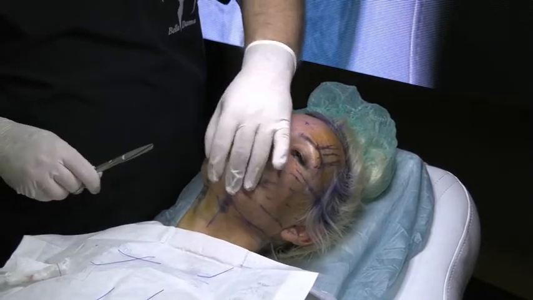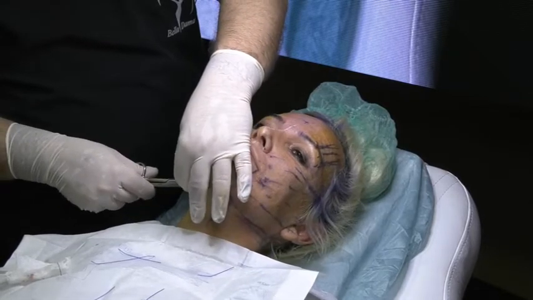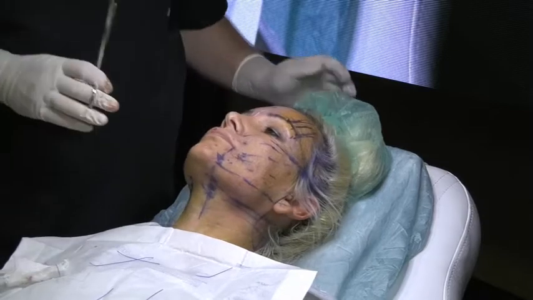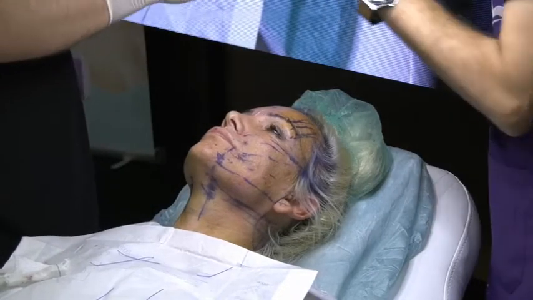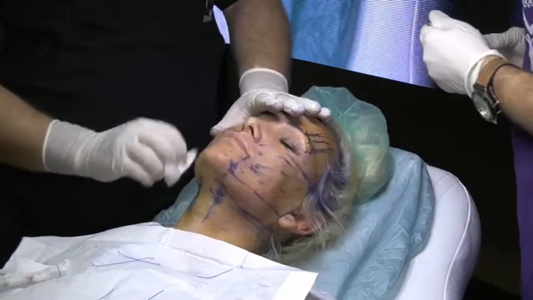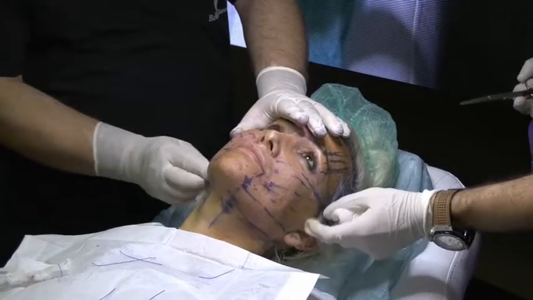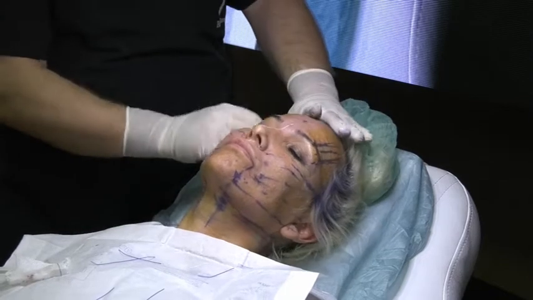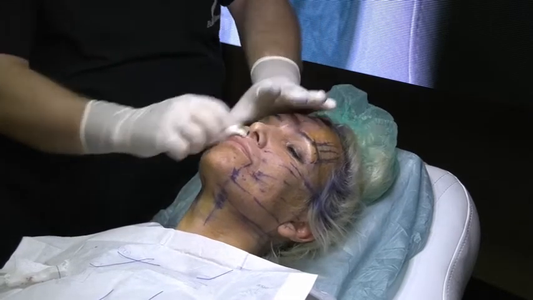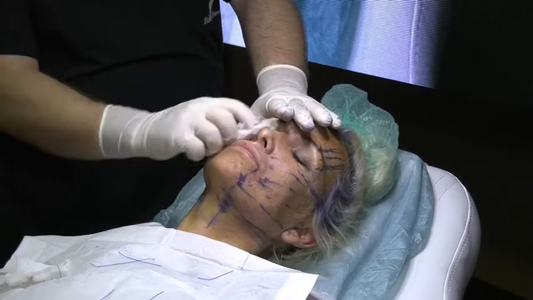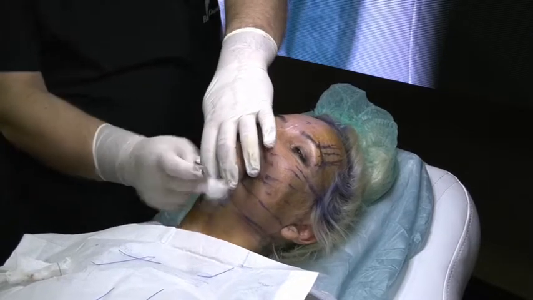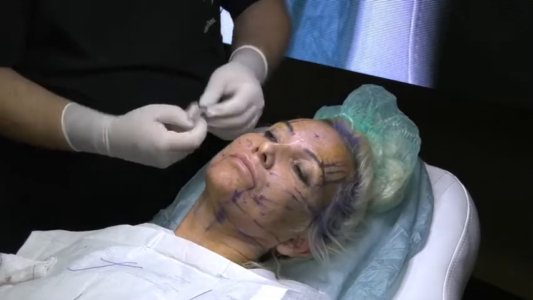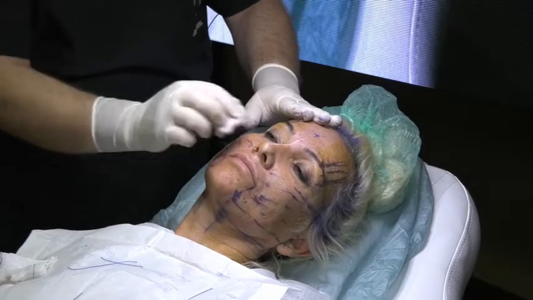Dr. Abdo, I want to clean this alcohol, if you don't mind. I'm just cleaning softly, support your skin. I just want to clean to show you some findings.